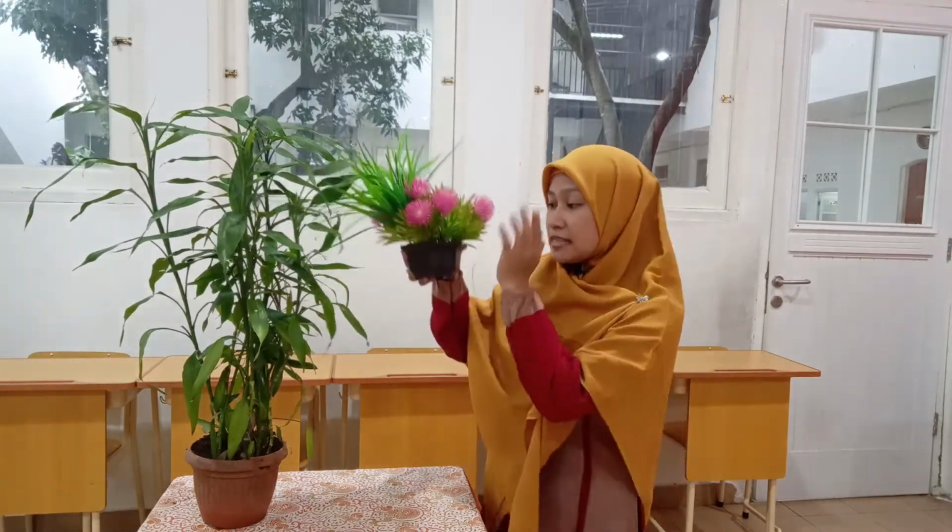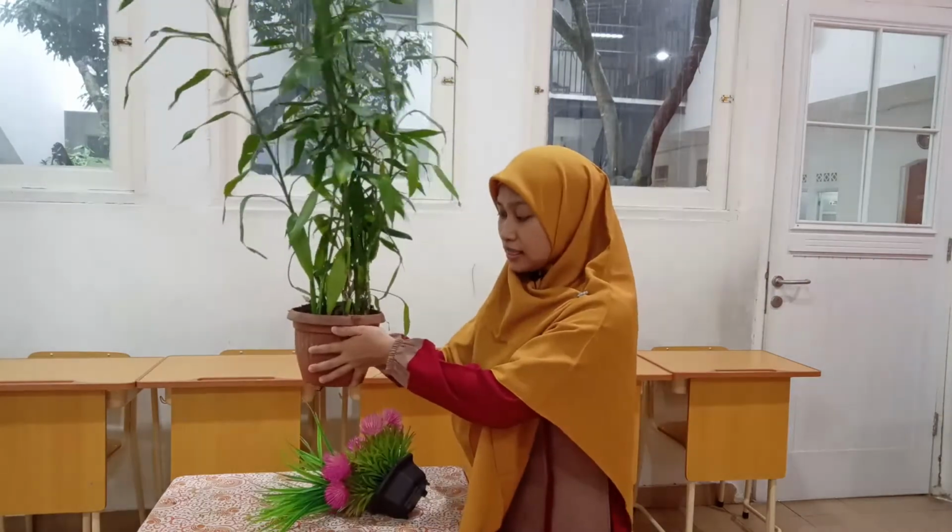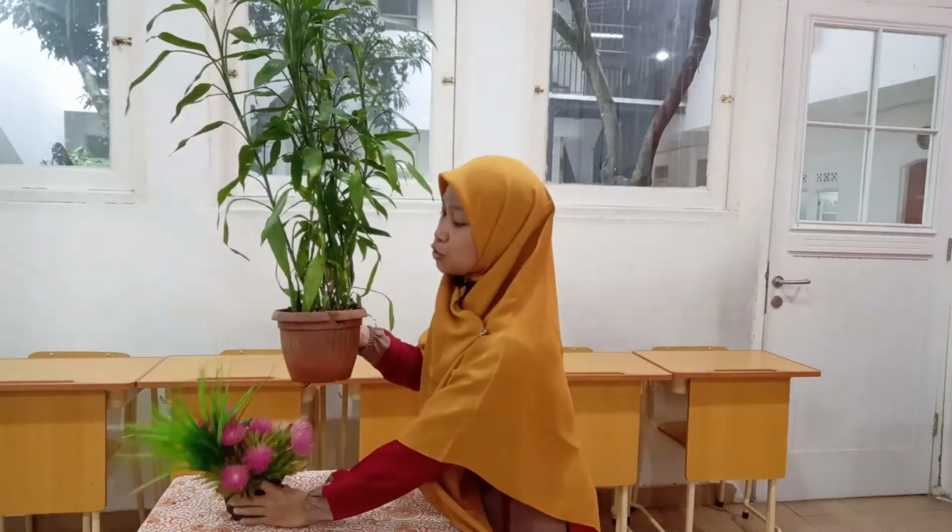Okay, you can put the plant inside mini pot if the plant is smaller. But if you have bigger plant, you can use bigger pot to plant it. Also, you need soil.